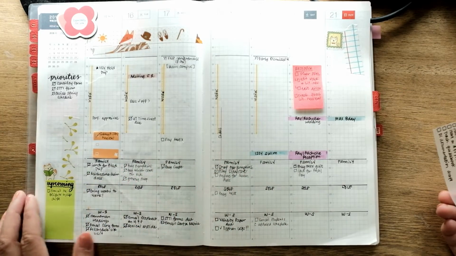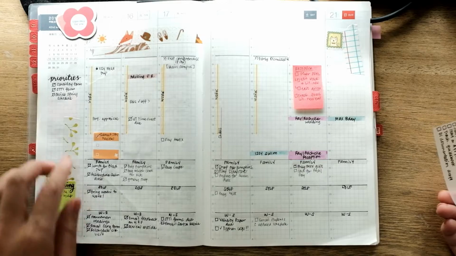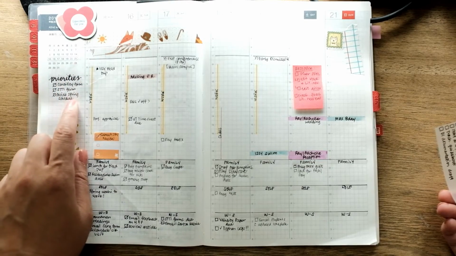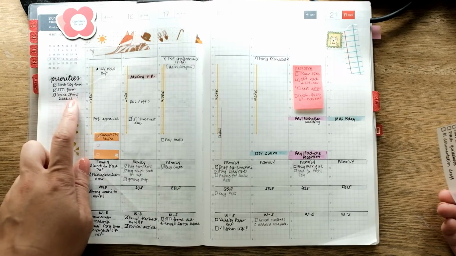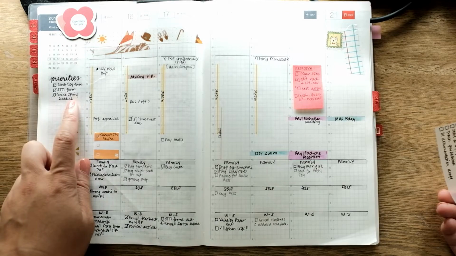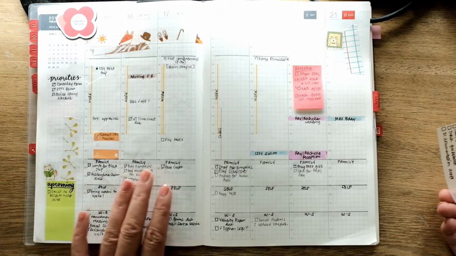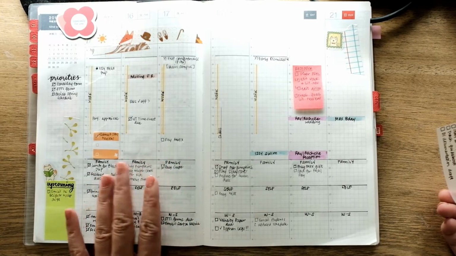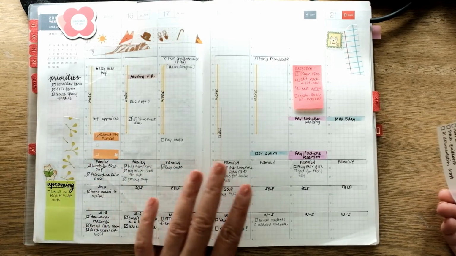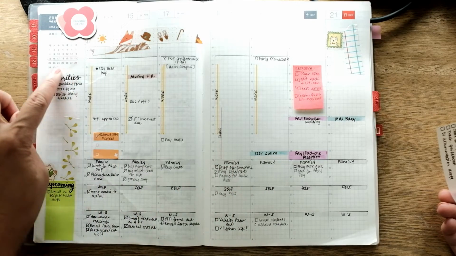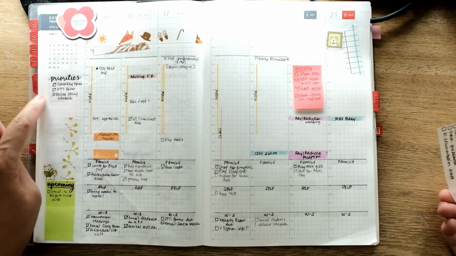So that helps me. And then on the side, I kind of put things that are priorities for that week. So these may not be related to any specific task, but these are the things that I have to get done. A lot of these things have to be done that day because there are deadlines related to them. But these are the things that I want to make sure that in this week, I want to get this done.